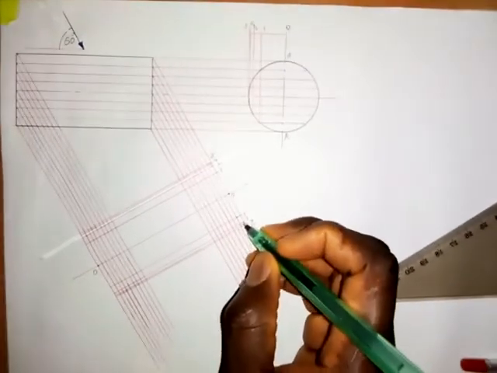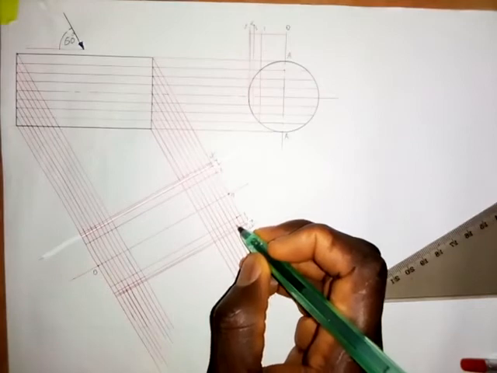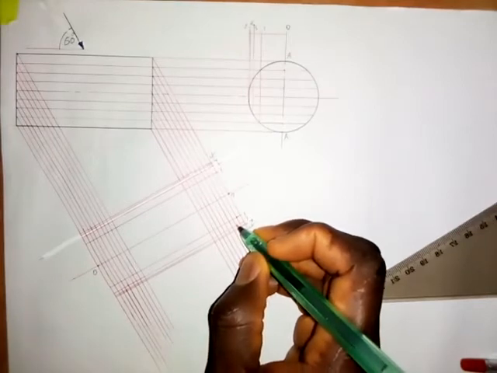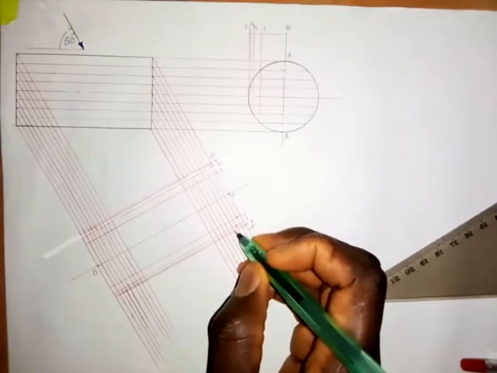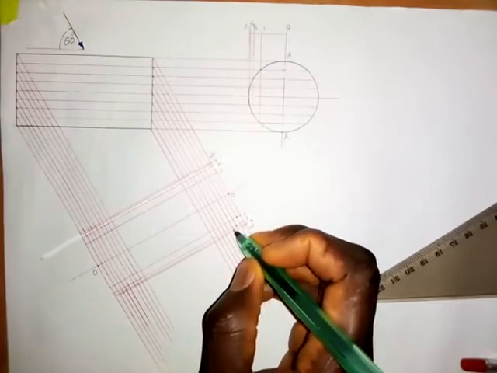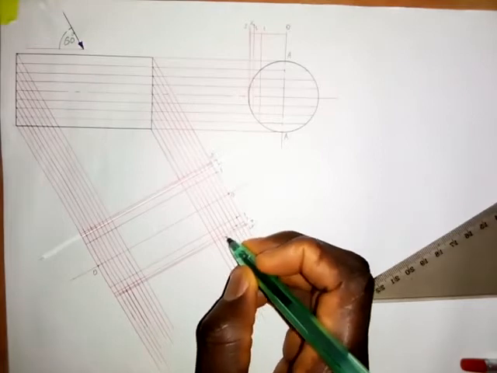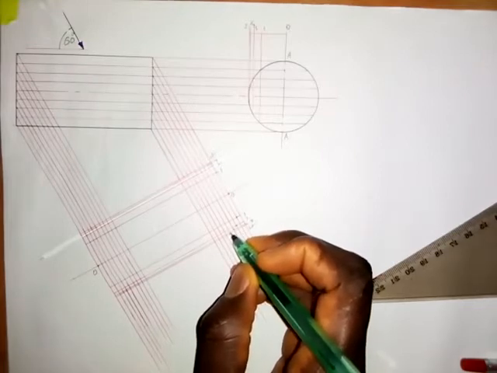Then point 2, you come down to the next line, on this third line, put a dot here, and on the third line you put a dot here. On the fourth line, we have this point here.